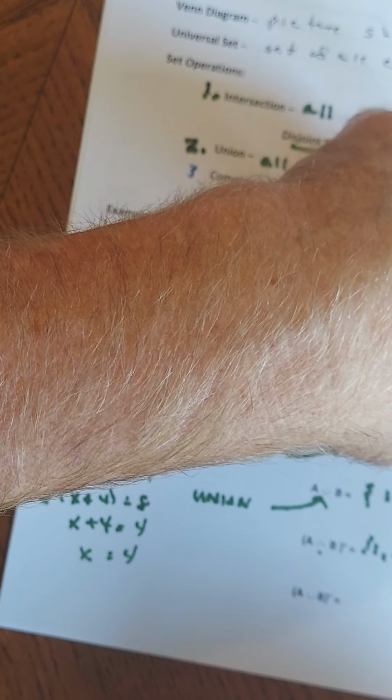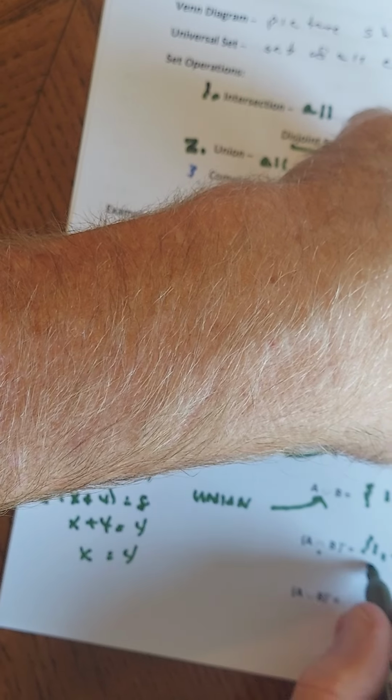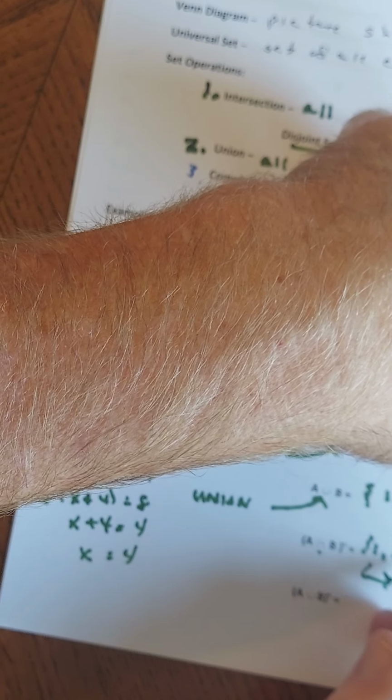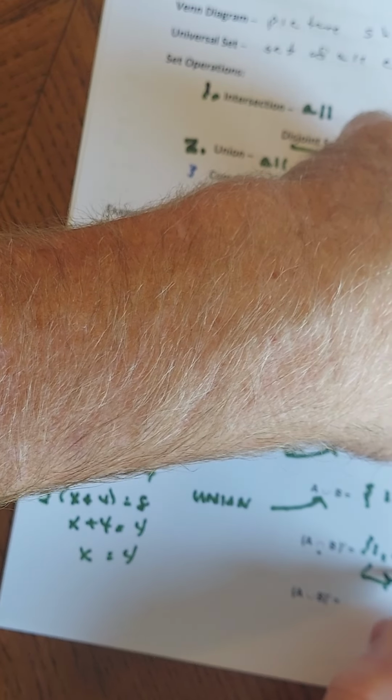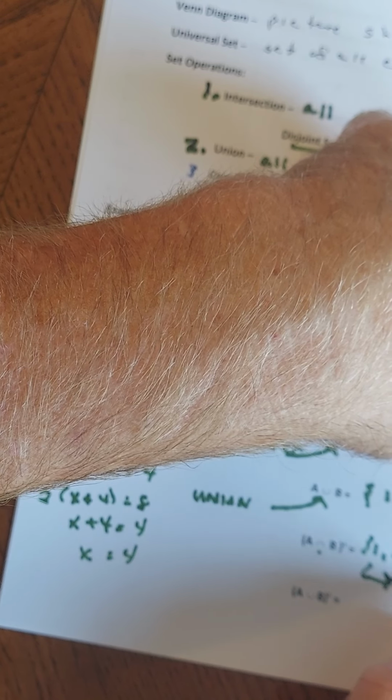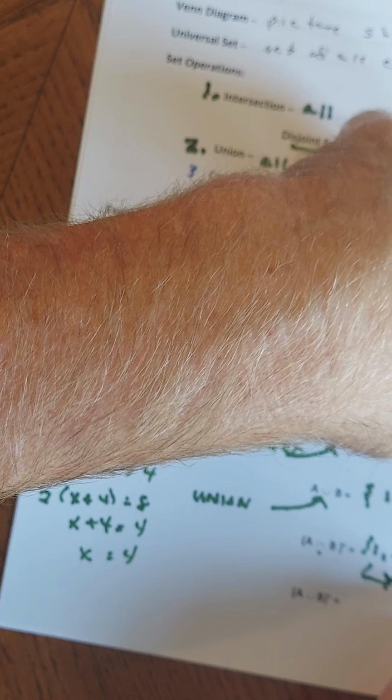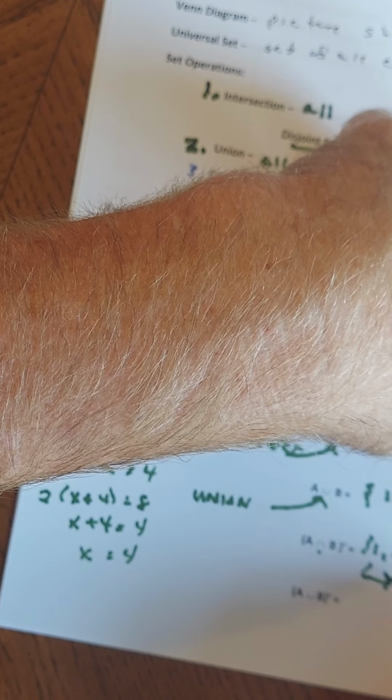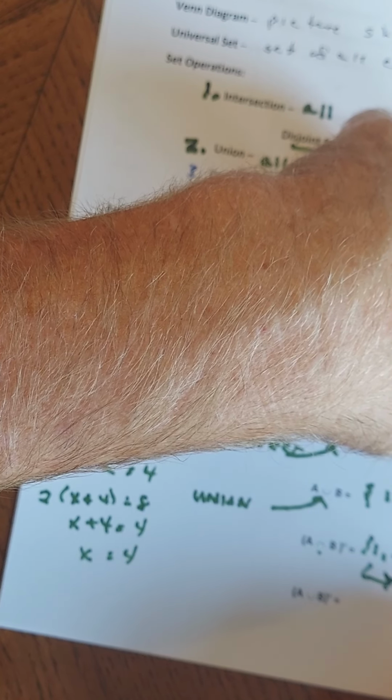So I'm going to take the complement of that. So the complement of 1, 3, and 5, you're saying what's missing? Well, 2, 4, 6, and then the rest of them. These guys are all missing.